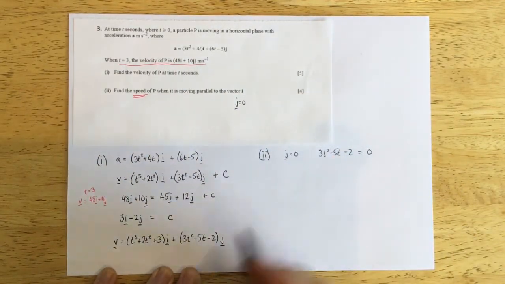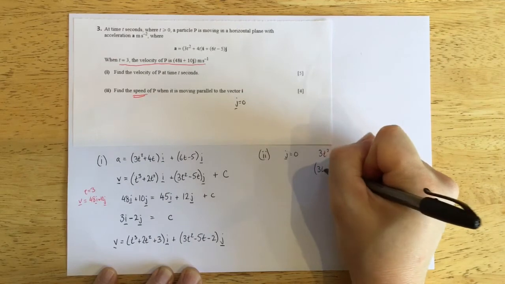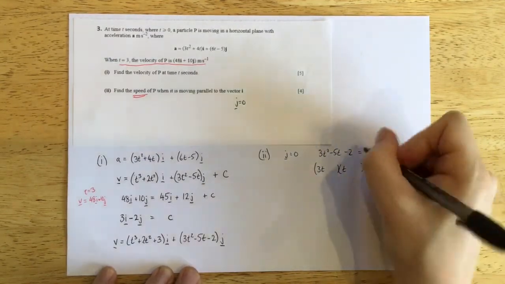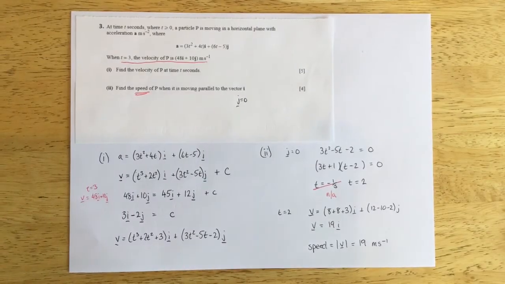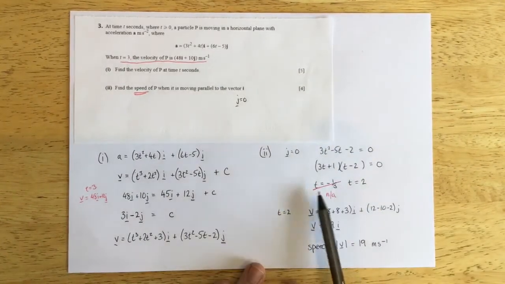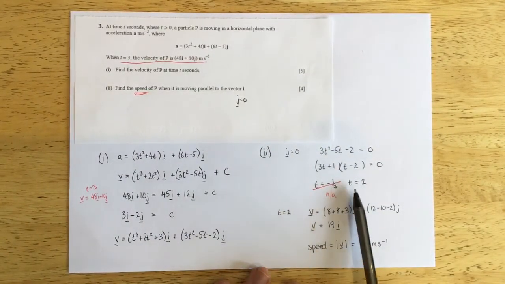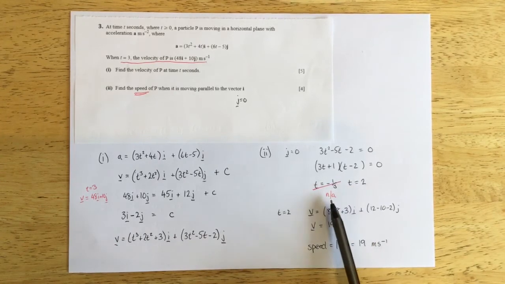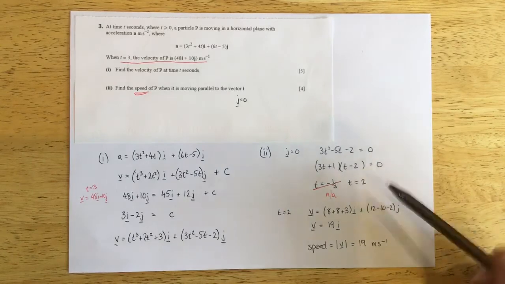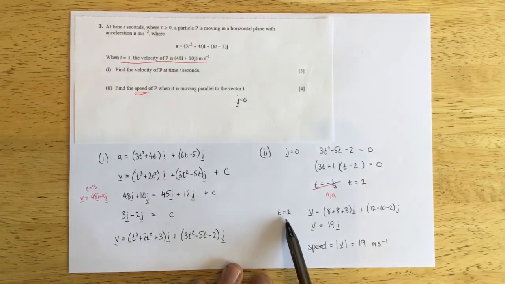That's the j component of this. I can factorize that. So once we factorize that, we see that t equals minus a third, or t equals 2. But because you can't go back in time, we can't have minus a third as a time, so it's not appropriate. So whenever t is 2 seconds, what is our velocity?